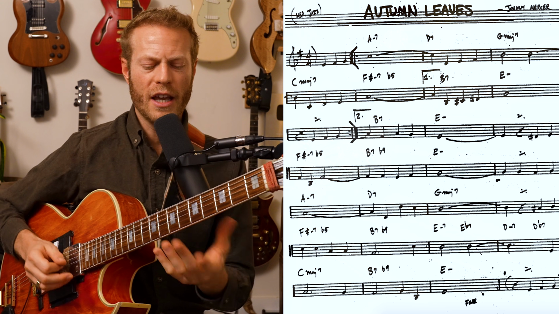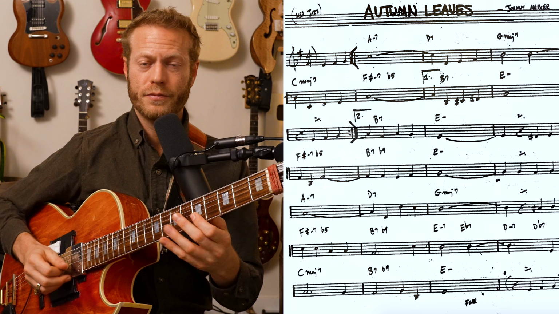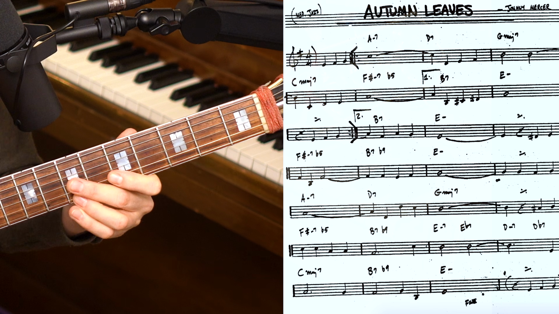All right, so again, let's look at the first A section that we have, and then we'll go forward. So, right, sequential melody.